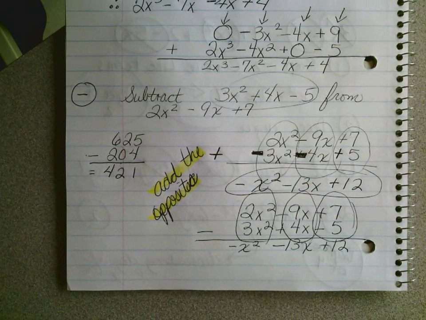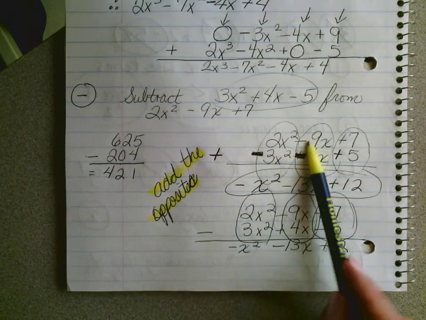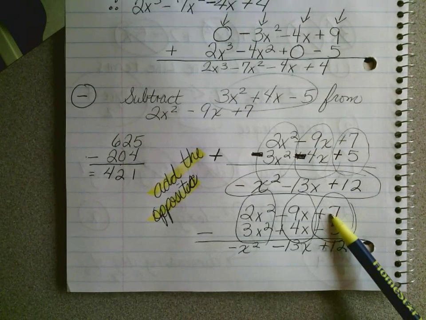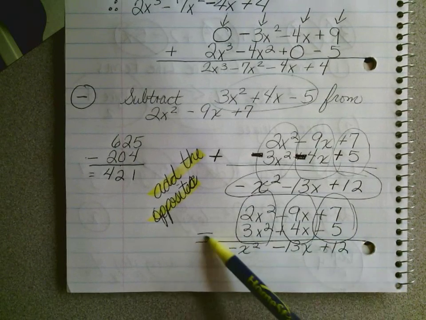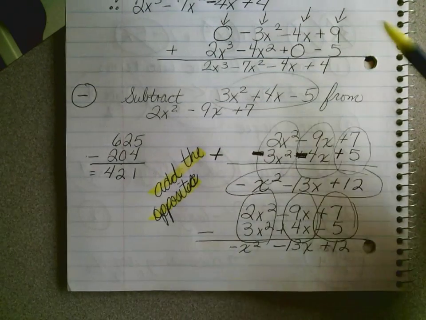I don't care which way you do it. For me personally, I add the opposite. You'll always see me do it that way. I'm much more successful that way. It's just the way I am, okay? I don't care how you do it, whichever way you like. Either add the opposite or go one column at a time, being very, very careful that what you are doing flips the signs appropriately. So we've added, we've subtracted.